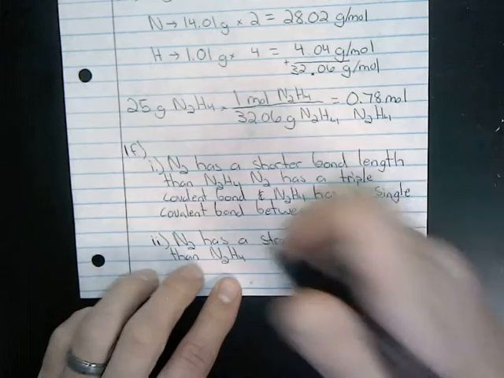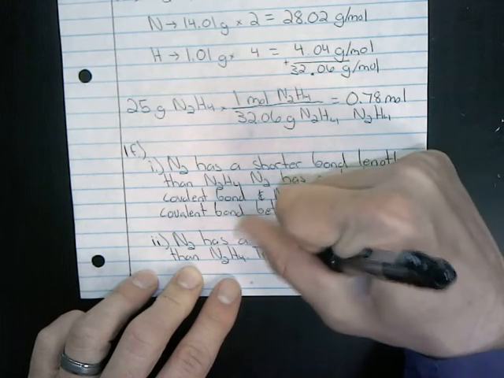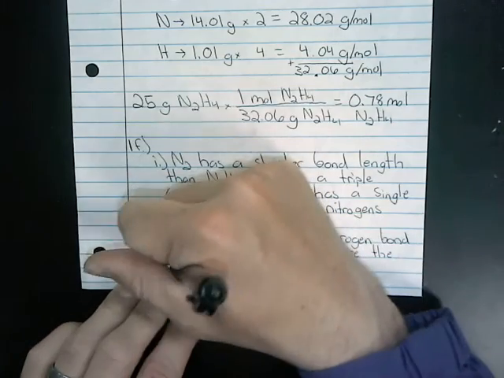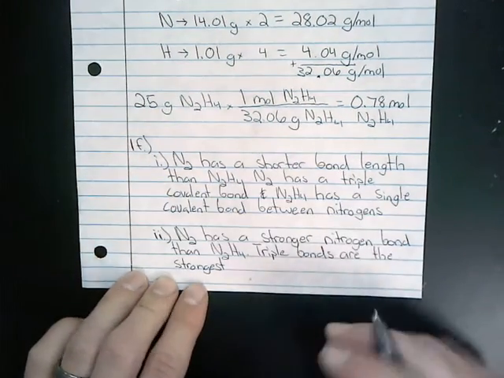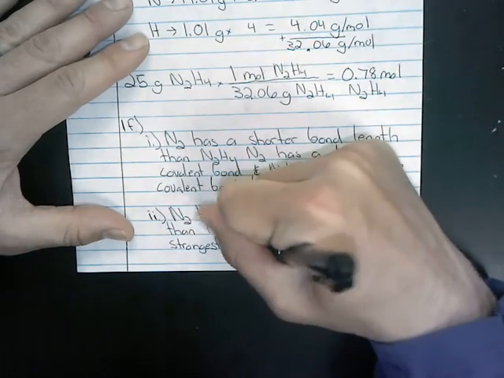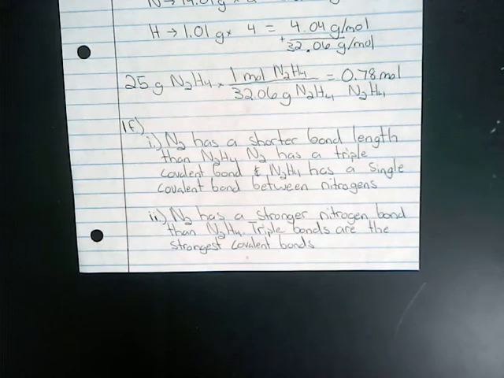And that is because, again, you don't need to write this down, but triple bonds are the strongest covalent bonds. And so a single bond would be the weakest covalent bond. Okay, so we've answered here the parts I and II.